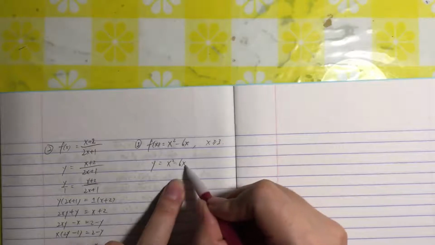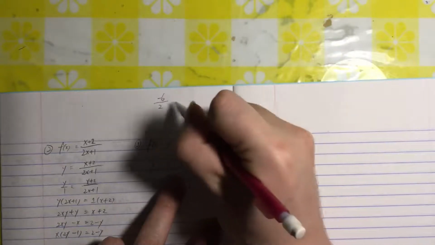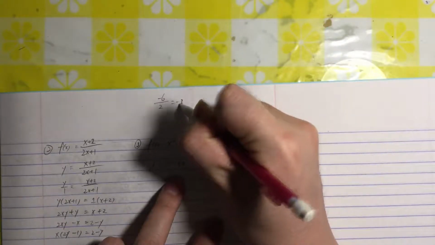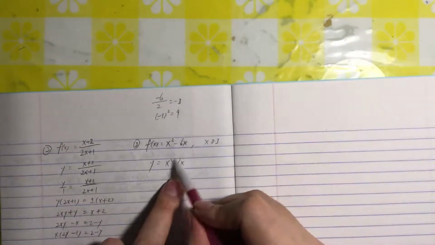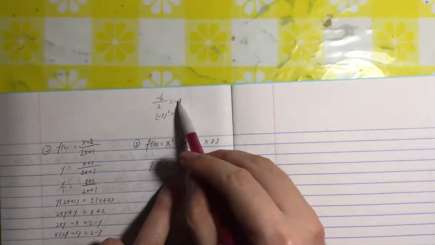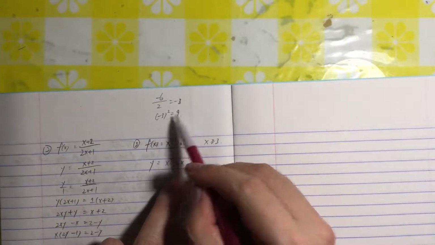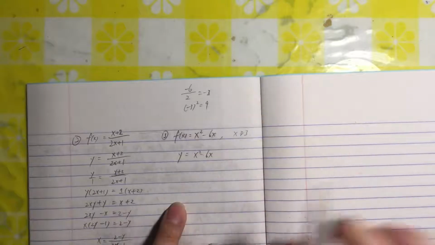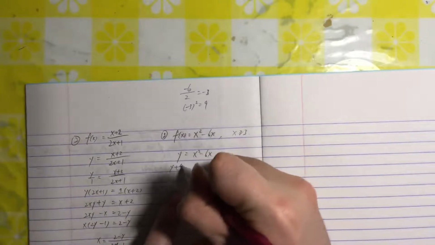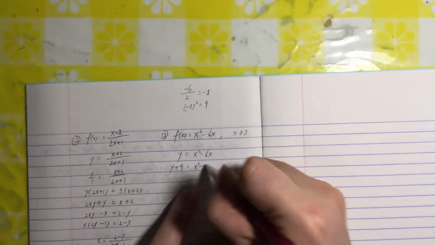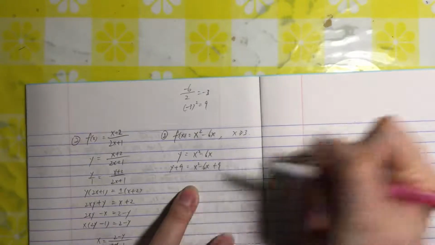In x squared minus 6x, the middle coefficient is negative 6. In order to complete the square, I take negative 6 divided by 2, which is negative 3. Then square it, and I get 9. Add 9 to both sides. I get y plus 9 equals x squared minus 6x plus 9.